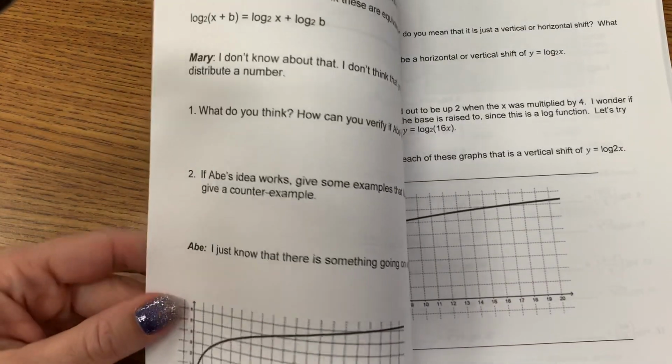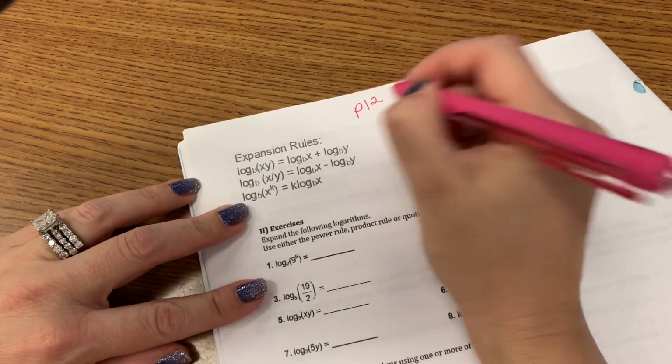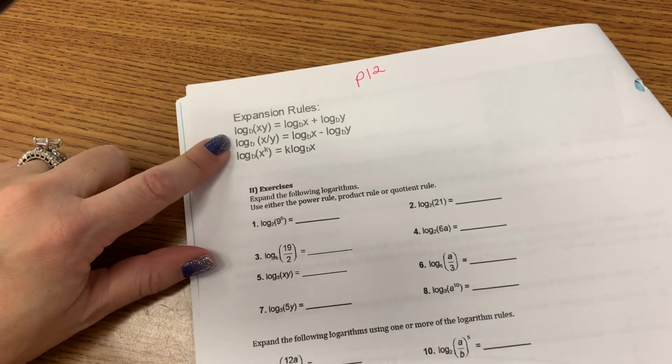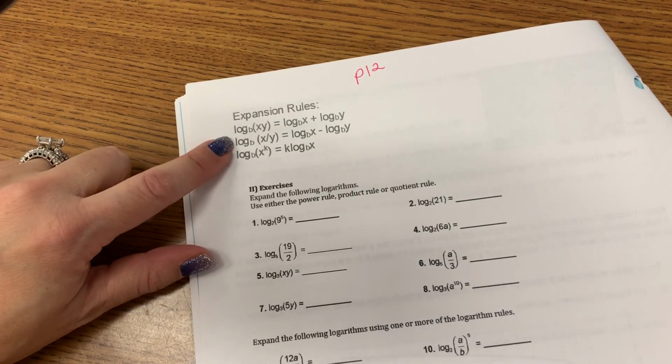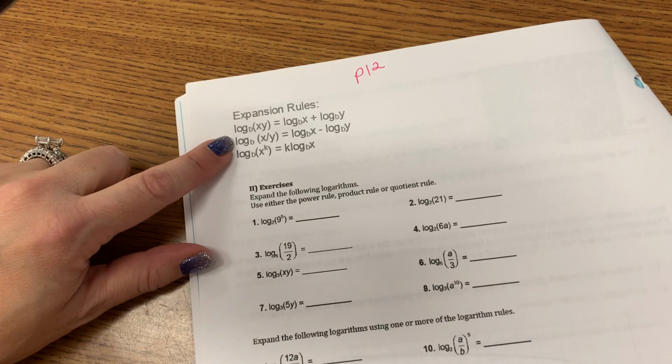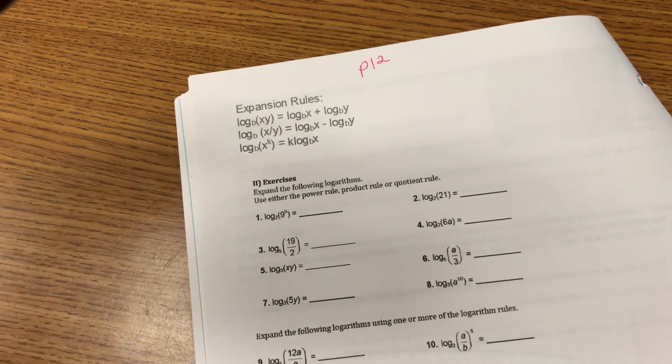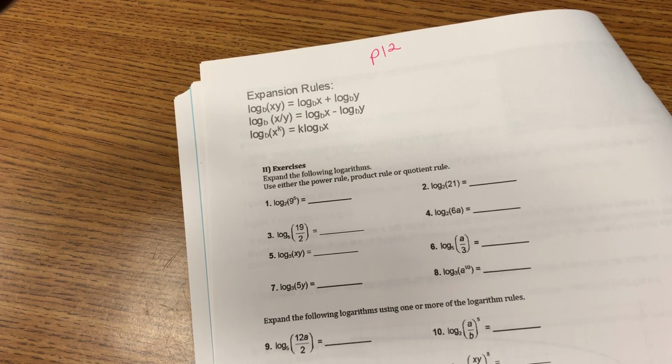What we're going to move on to today is turn to page 12 in your packet. And we've got some expansion rules of logarithms. And you do have to memorize these 3 rules. We're going to practice them a bunch on this page. And that's exactly what your homework is going to have you practice as well.